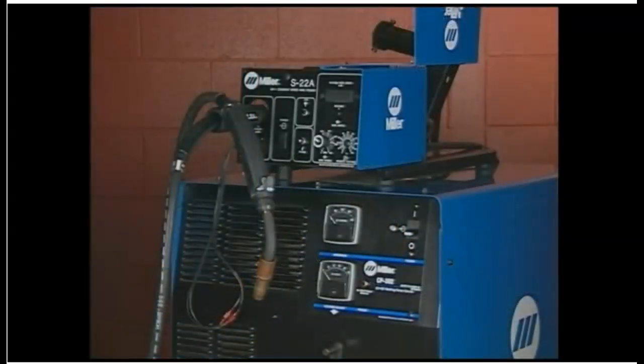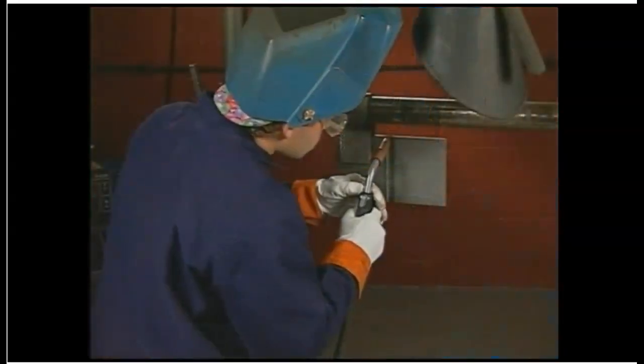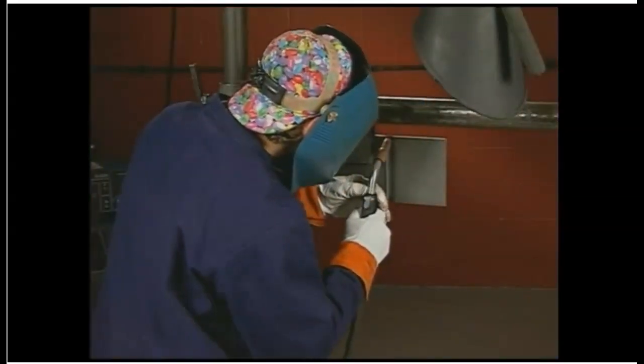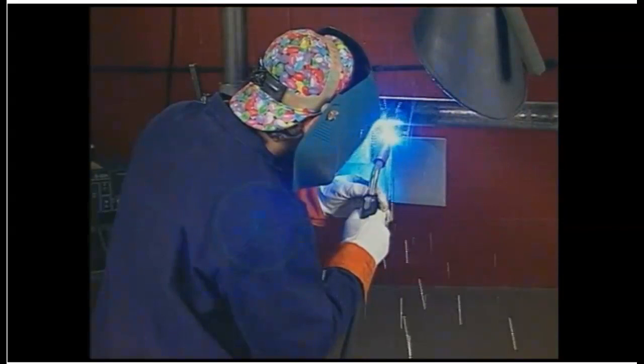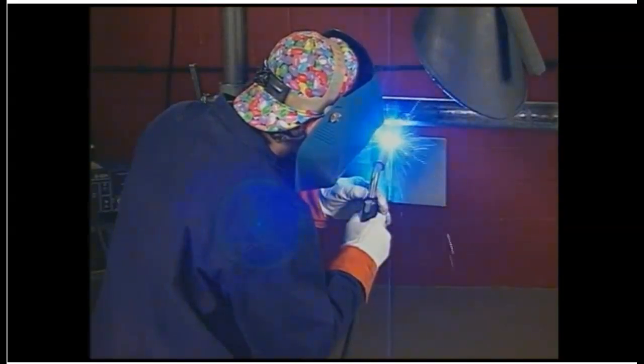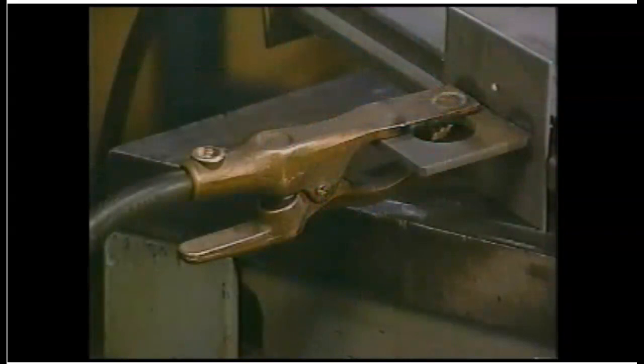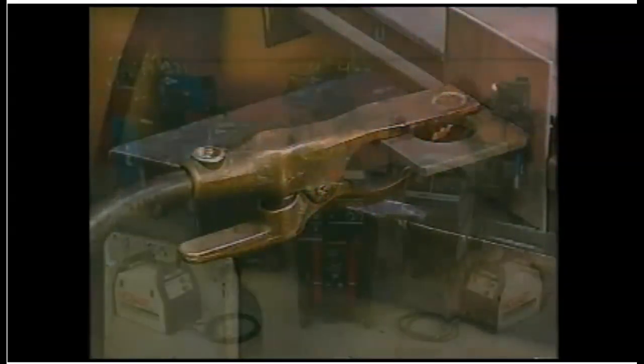A welding gun cable carries the weld current, shielding gas and electrode wire from the wire feeder to the welding gun. The gun trigger starts the flow of the shielding gas and electrode wire. It also closes the circuit that energizes the electrode. And a work cable and clamp complete the welding circuit.